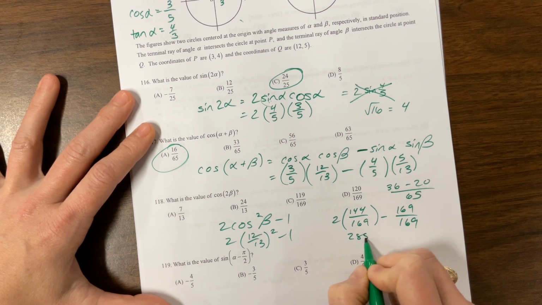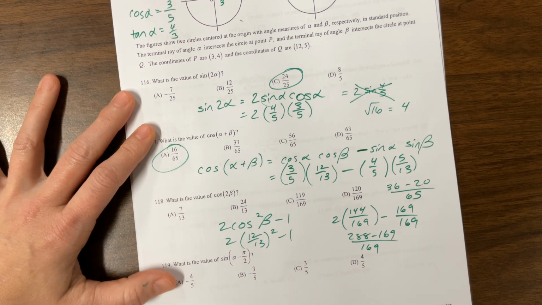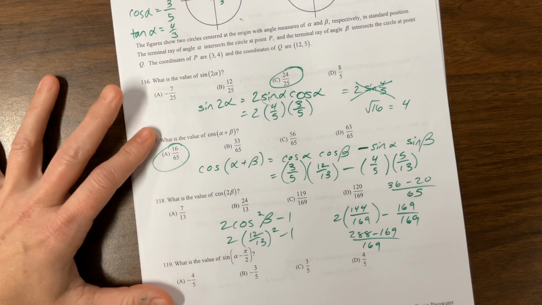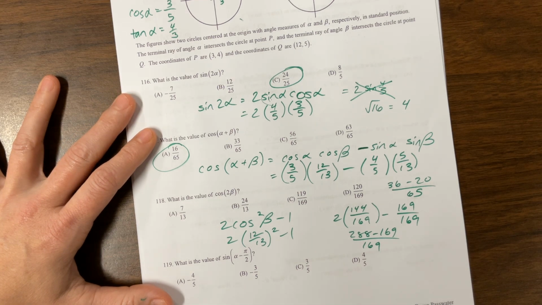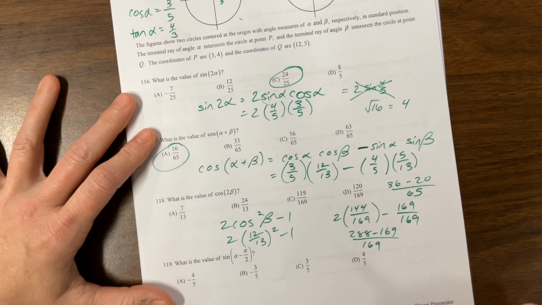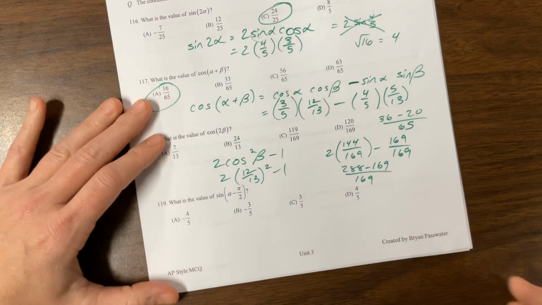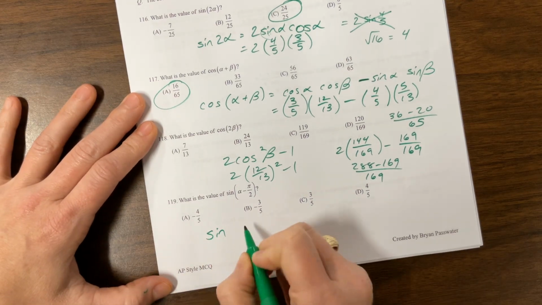So this is 288 minus 169 over 169. Is that 119? Well, it's not 120. 119 over 169, that's probably right. Pull out a calculator or do the math. I'm tired. Okay, I'm making excuses.